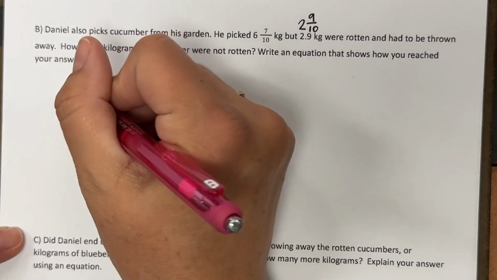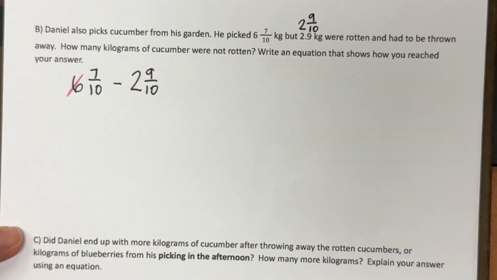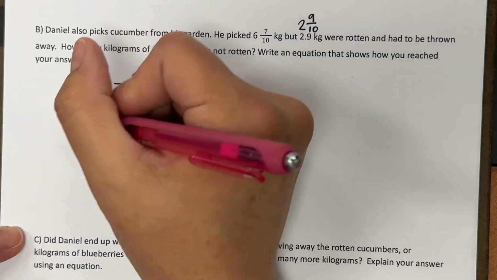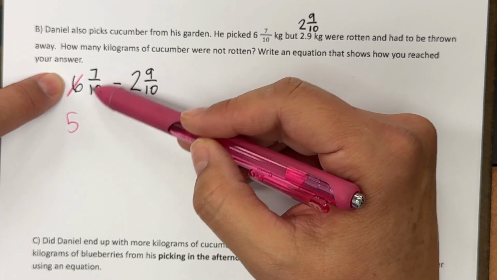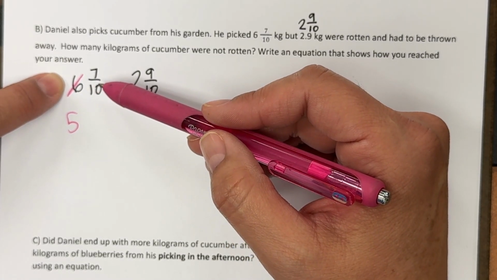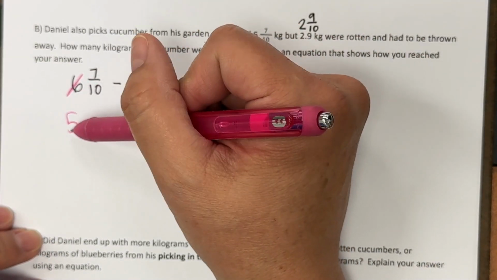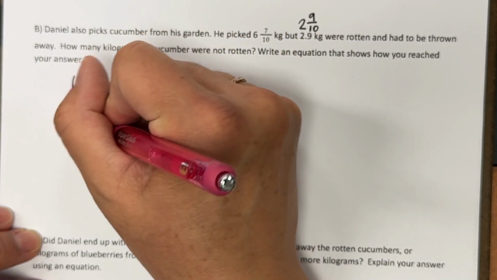So what we can do is we can take 1 away from the 6. Okay, so that's going to leave us with 5. I guess I'll write it in here. Now 1 whole with a denominator of 10, 1 whole is 10/10. Okay, so this is really 5 10/10. Right?